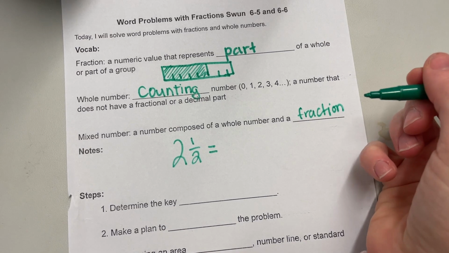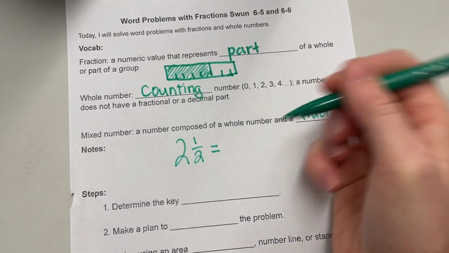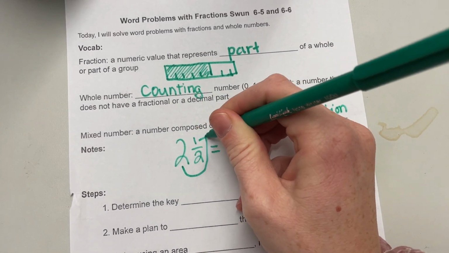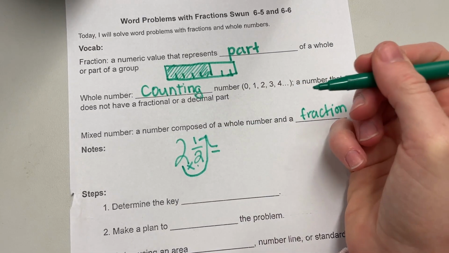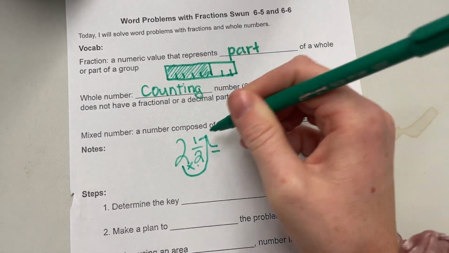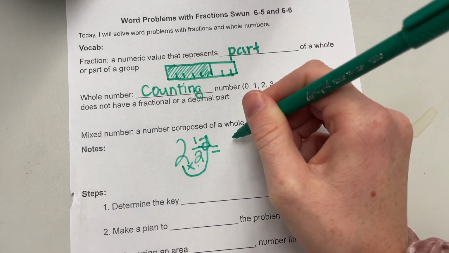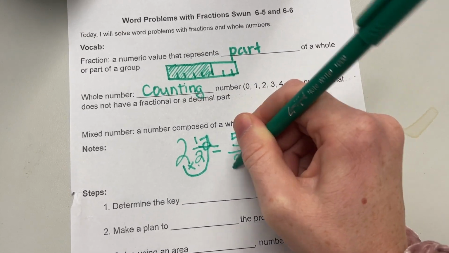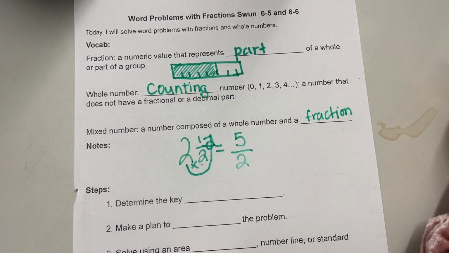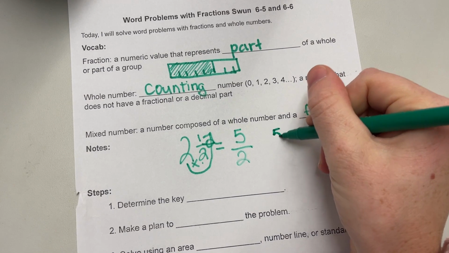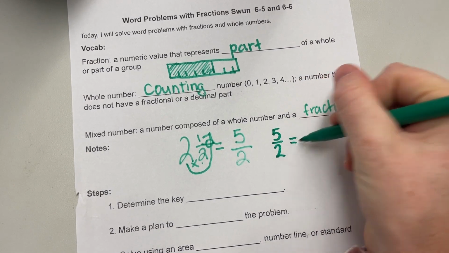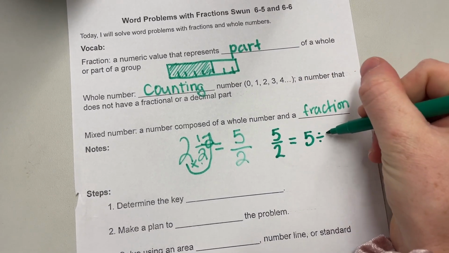And I'm just going to show us how to switch it to an improper fraction as some review. So I multiply the bottom. 2 times 2 is 4, and then I add 1 is 5. That becomes my numerator. Denominator stays the same. If I was given an improper fraction, 5/2, I would divide 5 divided by 2.